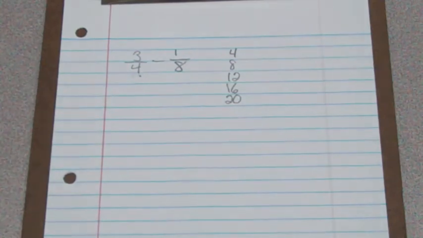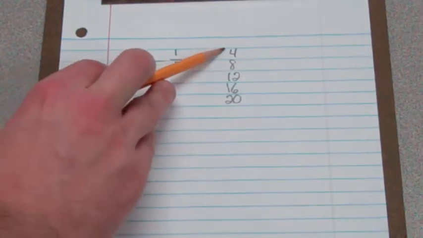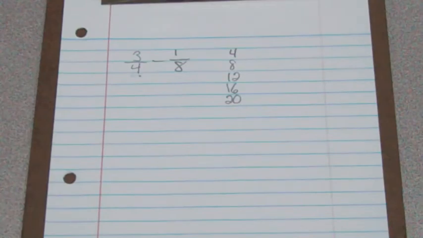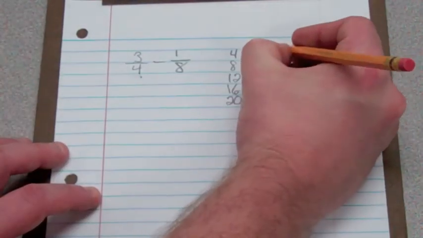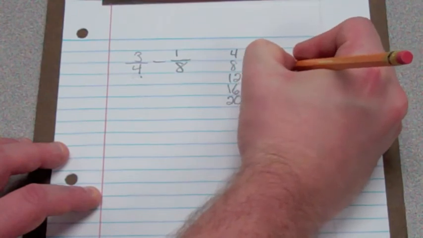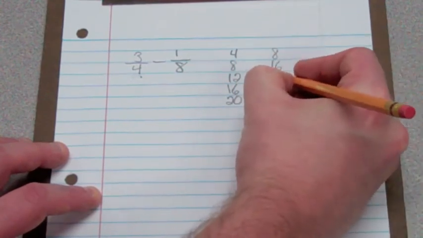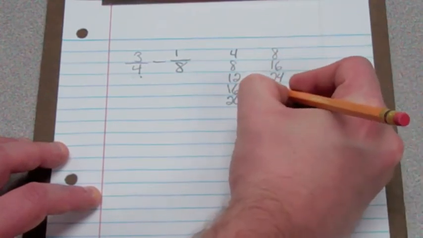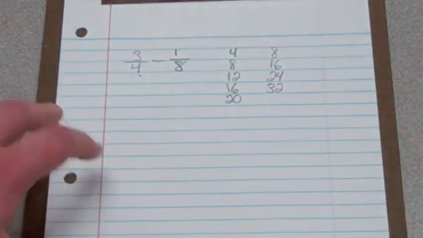Now, how many multiples do you have to find? I'd say about 4 or 5 should be good. If you do 4 or 5 and you still can't find anything in common, do 5 or 6. It might take you a couple more, but it's okay. Don't freak out. We're just counting by 4s. It's not that hard. Now we take some multiples of 8. That would be 8, 16, 24, 32. And that should be plenty.